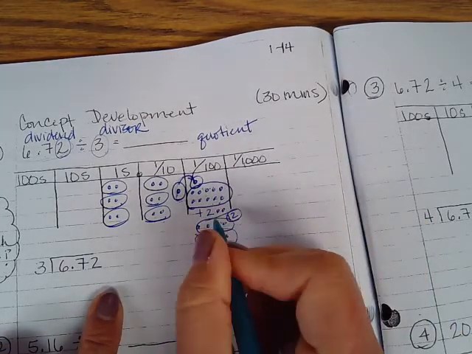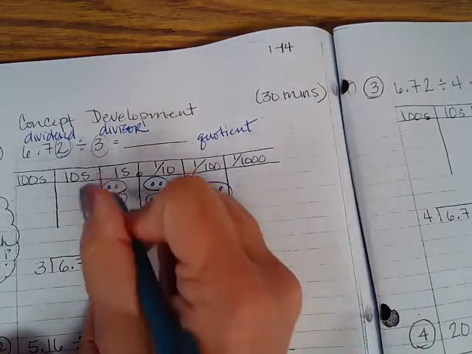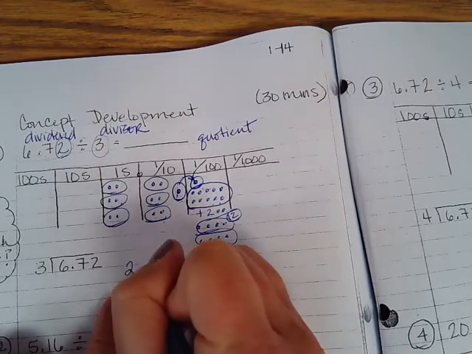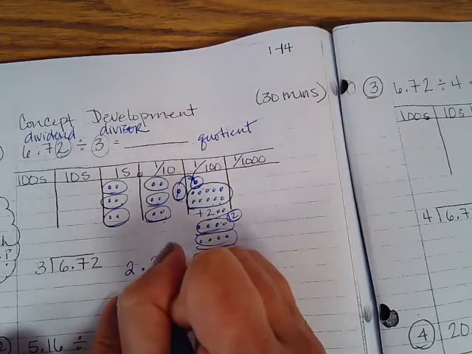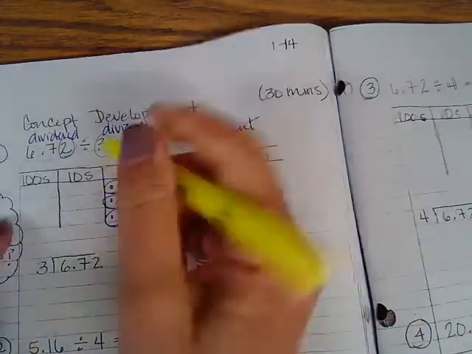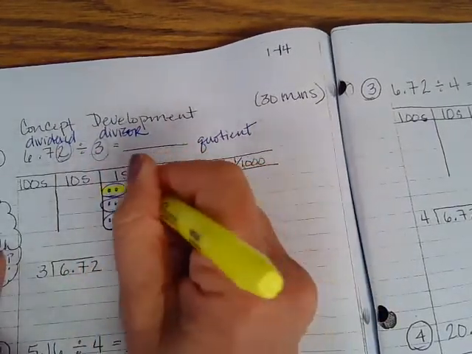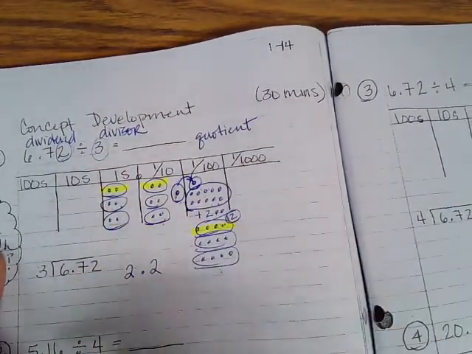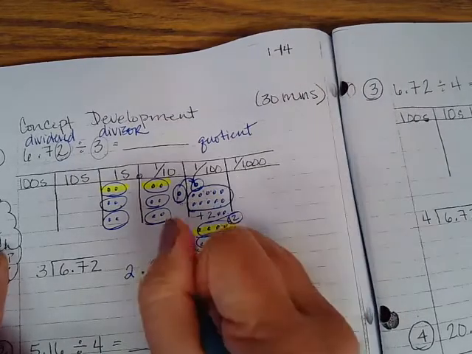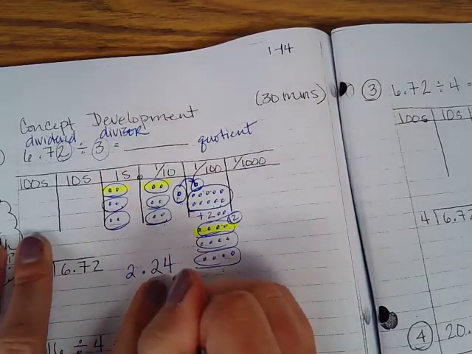So our answer is going to be 2.2, because look, there's 2, and now 4. That is our answer, 2.24.